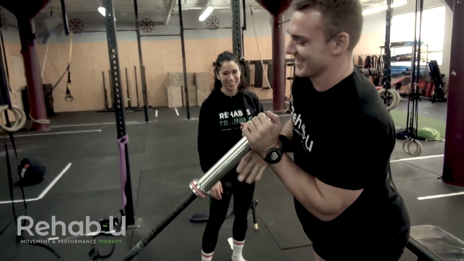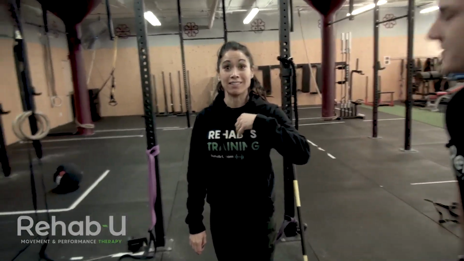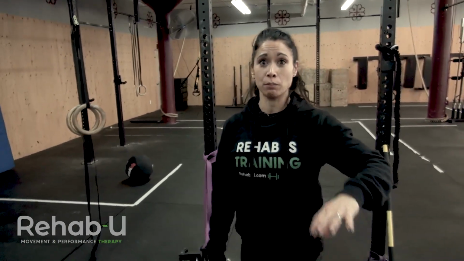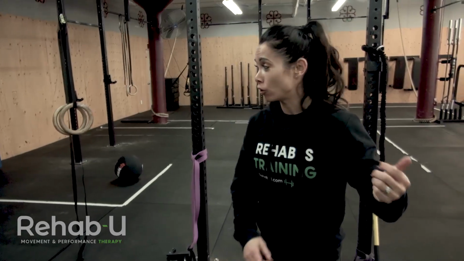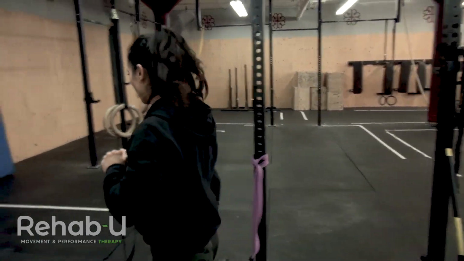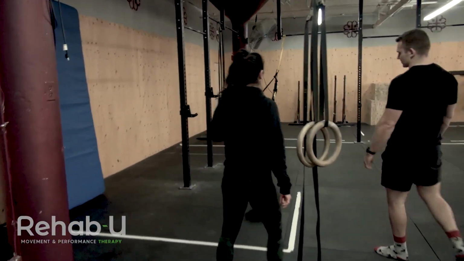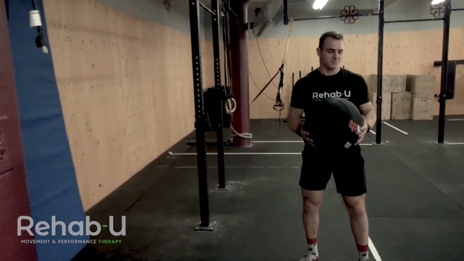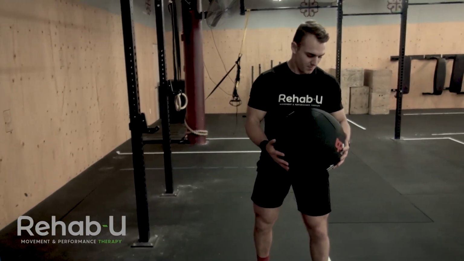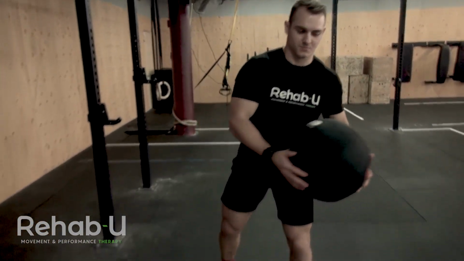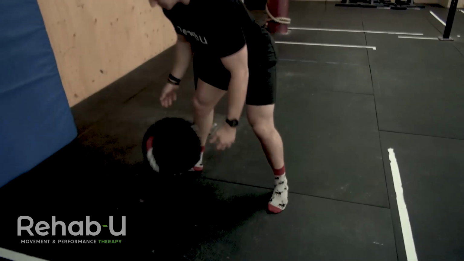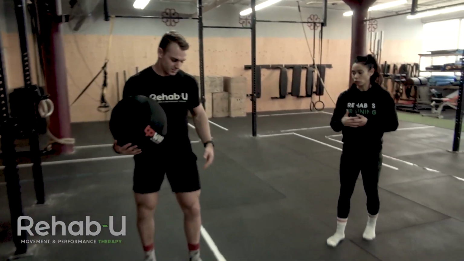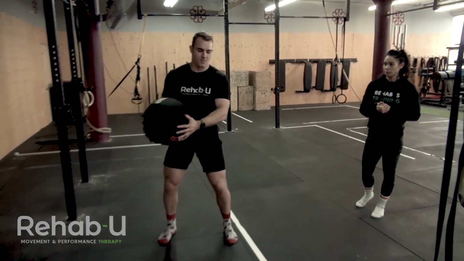All right, perfect. And then we want to move on to a dynamic exercise. So we loaded the hips slow and controlled, and now we're going to want to distribute that load, okay? So we're going to go to a single leg side toss with a med ball. So the outside leg is the leg that he's loading. So when he releases that ball, he's getting that hip abduction, extension, external rotation on that left hip.